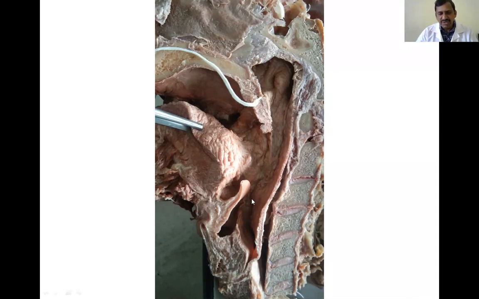This piriform fossa is the most common site for obstruction by foreign particles. If children or adults accidentally swallow any foreign particles, such as peanuts or coins, they may get obstructed in the piriform fossa on both sides of the larynx.